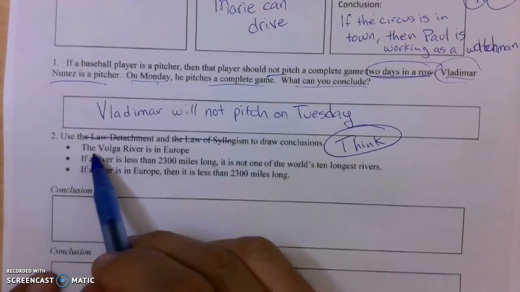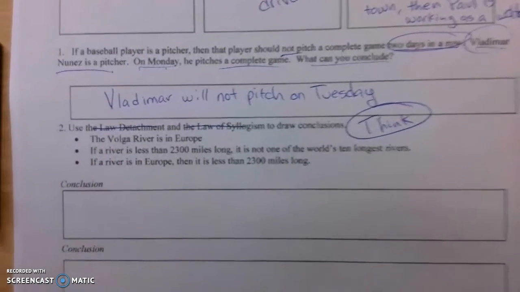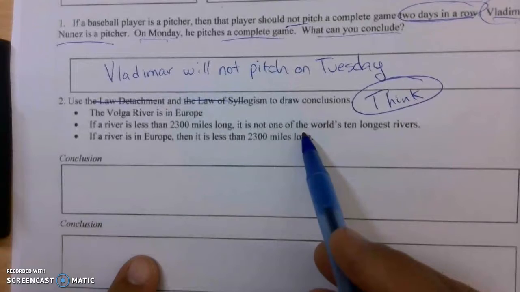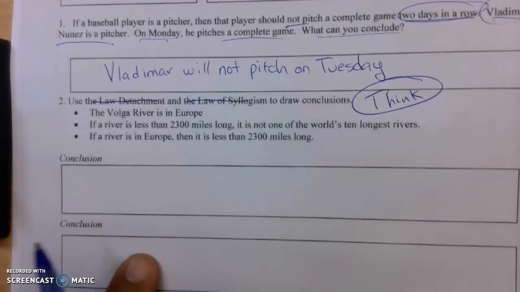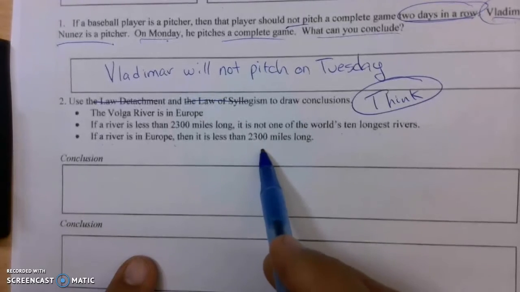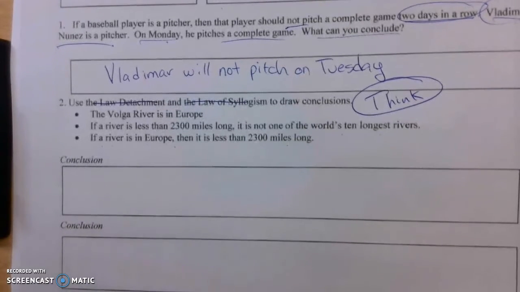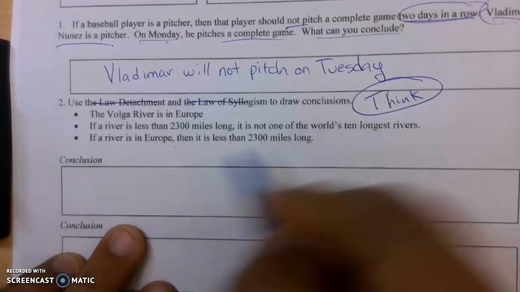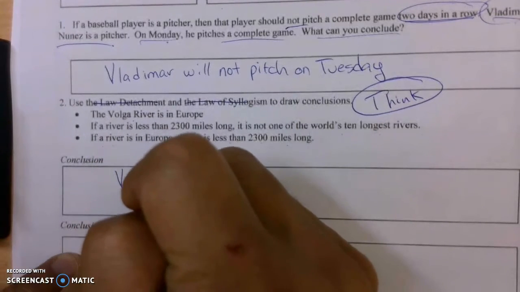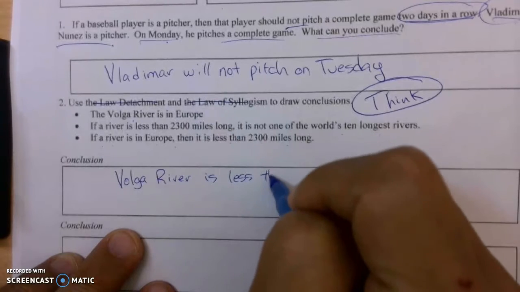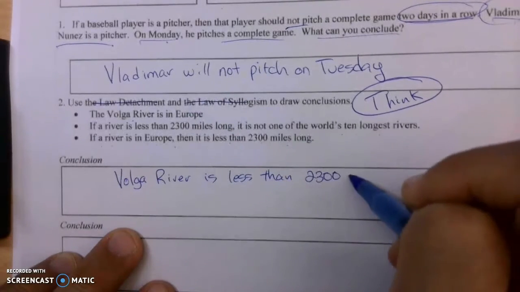Here we go, 3 bullet points. The Volga River is in Europe. If a river is less than 2,300 miles long, it is not one of the world's 10 longest rivers. If a river is in Europe, then it is less than 2,300 miles long. What conclusions can be made? Well, there's a couple of conclusions. Since Volga is in Europe, then it is less than 2,300 miles. So you can say Volga River is less than 2,300 miles long.